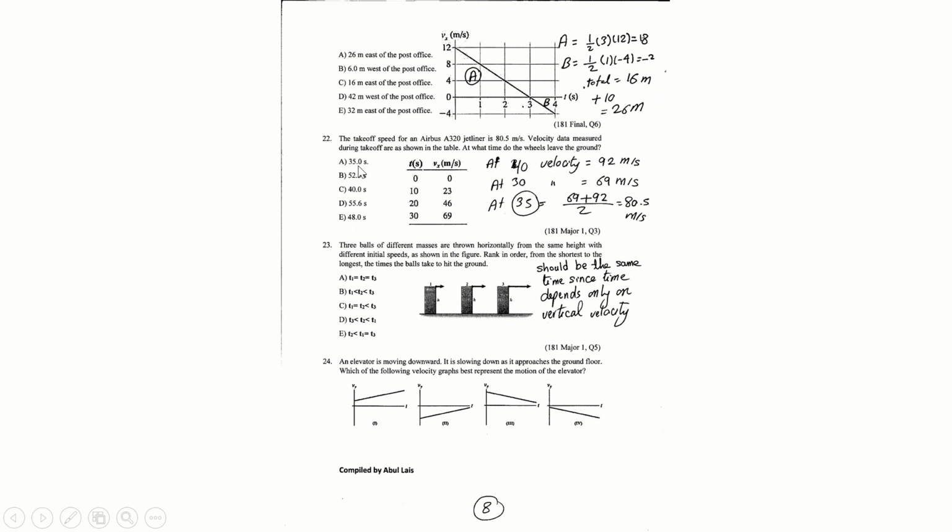Okay, now the next problem, number 22, says that the takeoff speed of an Airbus A320 jetliner is 80.5 meters per second. That is the takeoff speed. Velocity data measured during the takeoff are as shown in the figure or in the table. At what time do the wheels leave the ground? So when they say at what time do the wheels leave the ground, it means at what time the airplane takes off. Now if I look at this data, you can see time and velocities: 0, 10, 20, 30, and 0, 23, 46, 69.